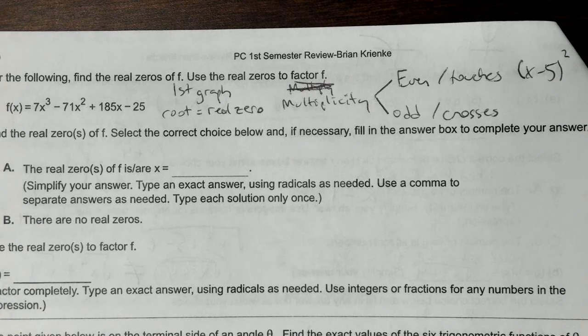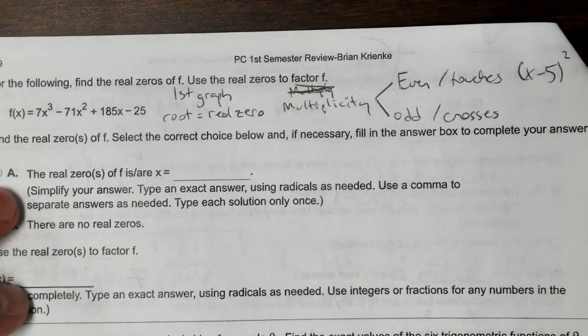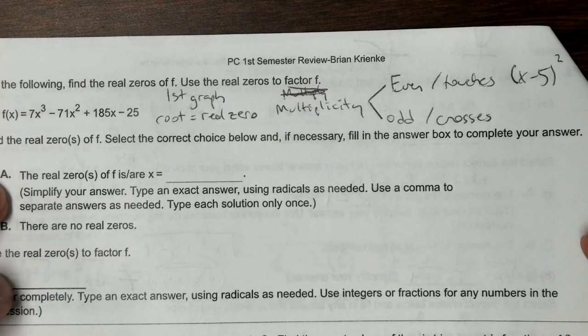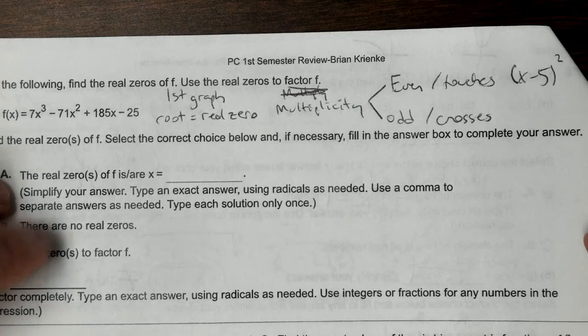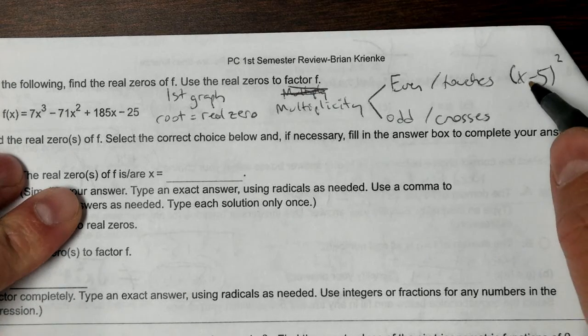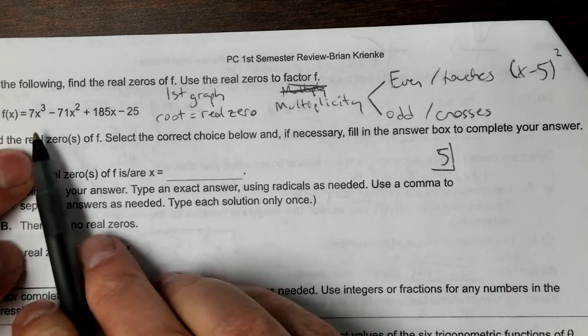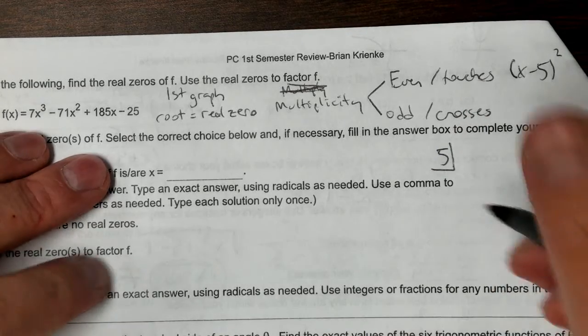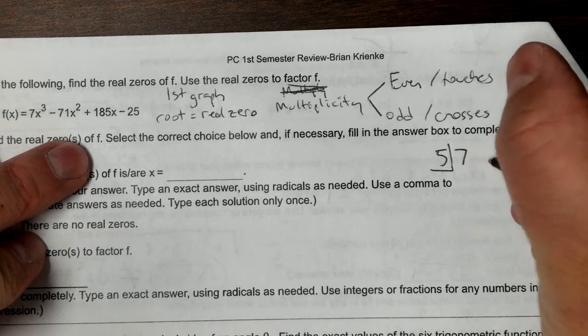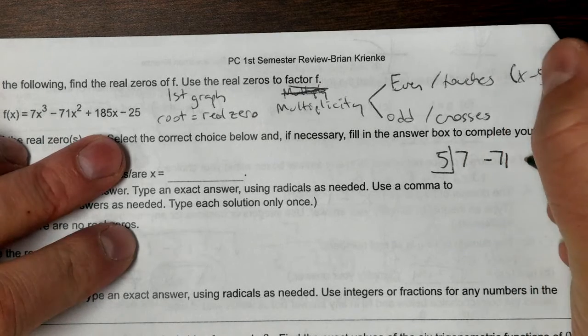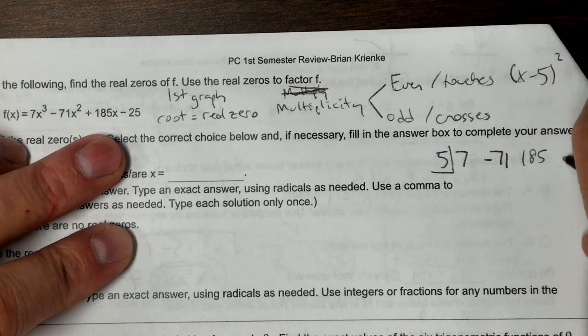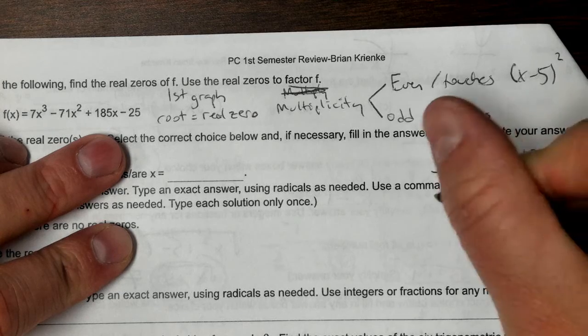What we want to do is either synthetic or long division. I think most people prefer the synthetic. You take your opposite sign, which is 5, and then take the coefficients, 7, negative 71, 185, and negative 25.